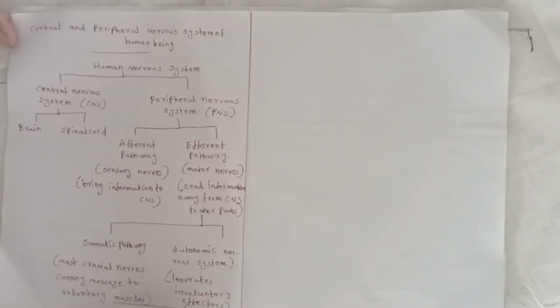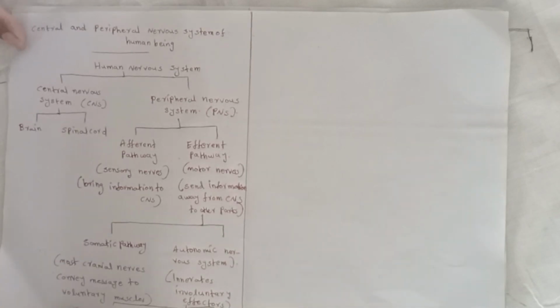The autonomic nervous system is again divided into the sympathetic and parasympathetic parts.